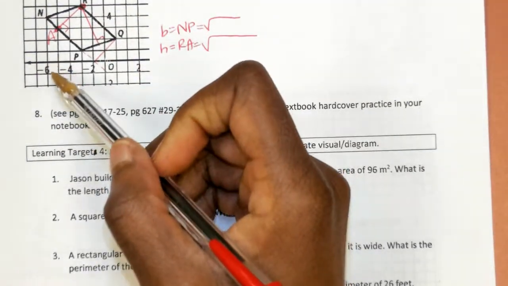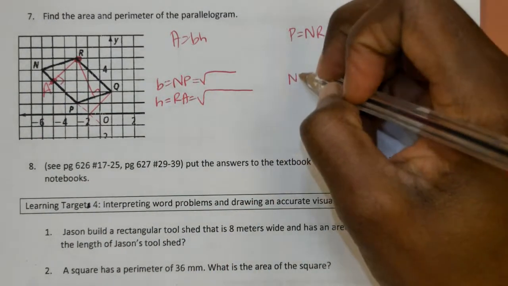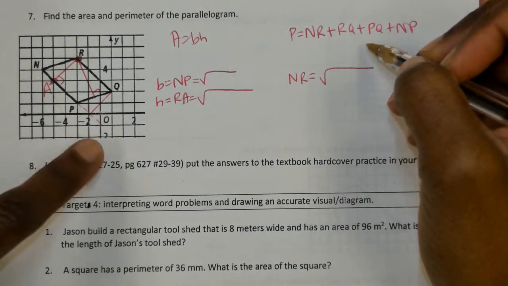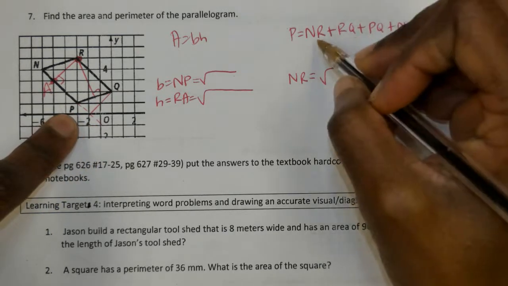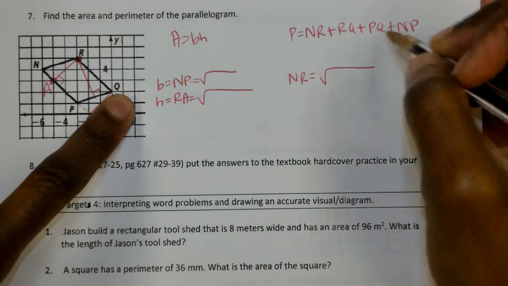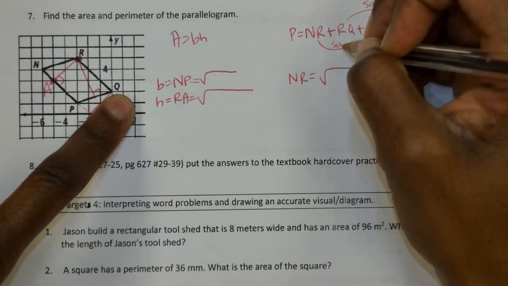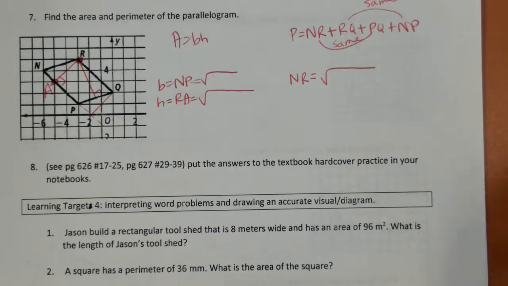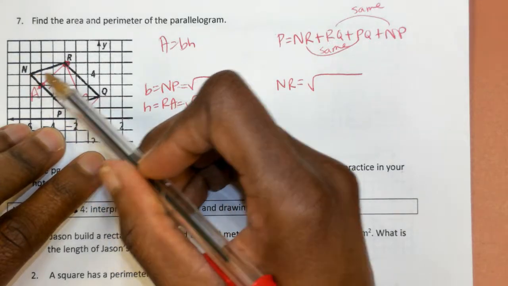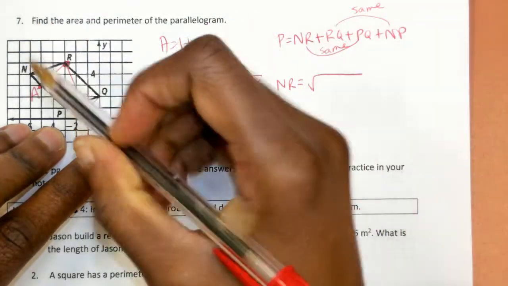They're slanted distances, so I know that I'm going to be needing my square roots. Then NR is also a slanted distance, so I need my radical. NP is the same as RQ on a parallelogram. So once I get NP, I'll have RQ. Those are the same. And once I get NR, these are the same. So I really only want to do it 3 times. You could do it every single time if you want. NP. So N to P, I need to figure out over and up how much does it go. 3 and 3. RA, 2 and 2.